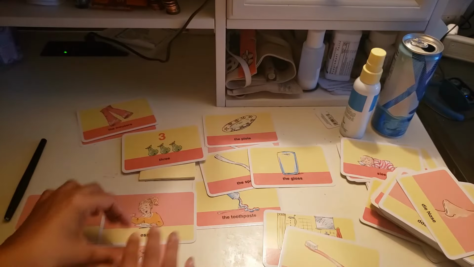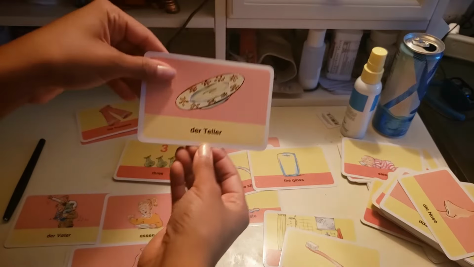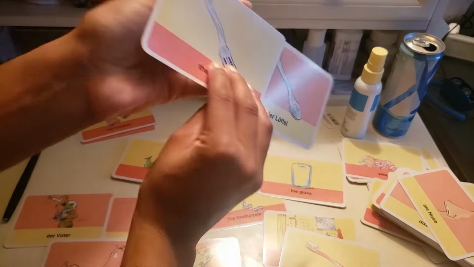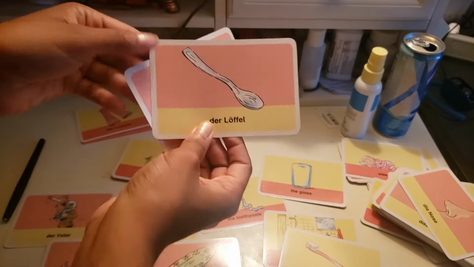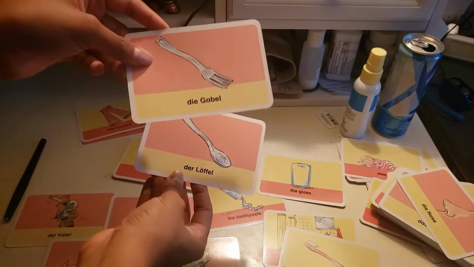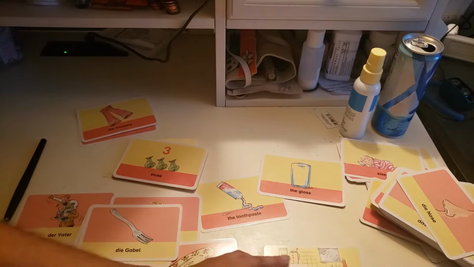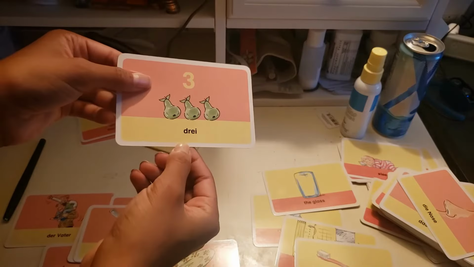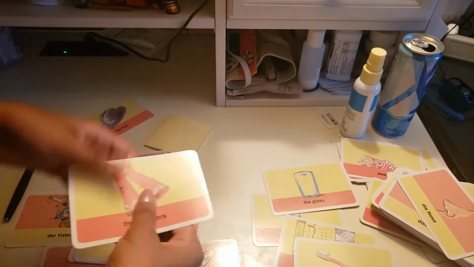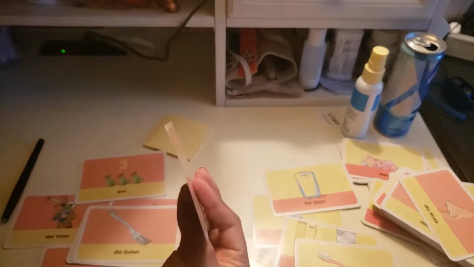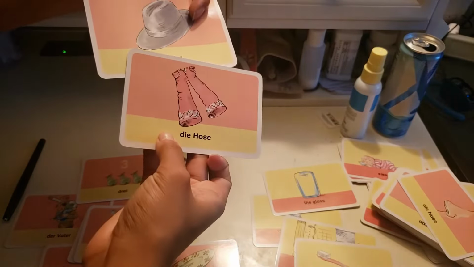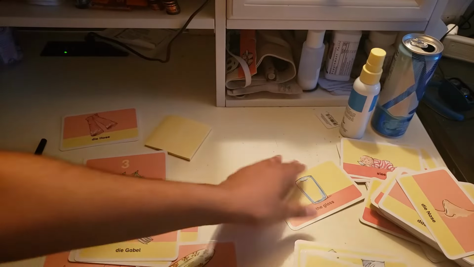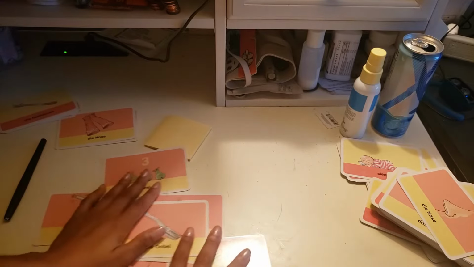We have der Teller, that's what he's eating off of, and he's eating these things with a Löffel and Gabel. Okay, and then let's say there's 3, there is drei. Then he happens to be wearing a hood and Hose. So we've got those 3 things, and then we're going to move from there.